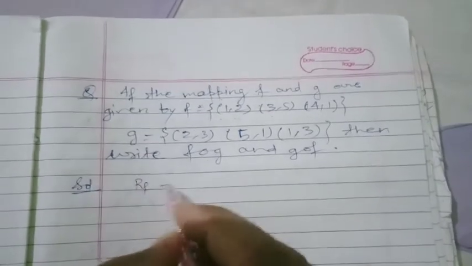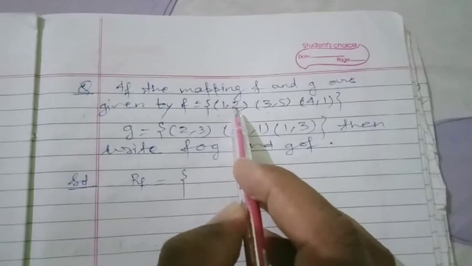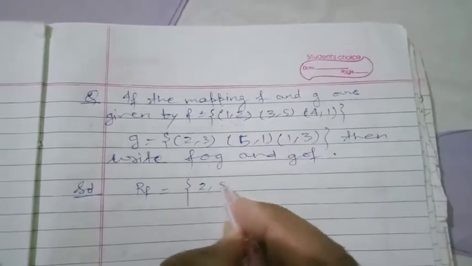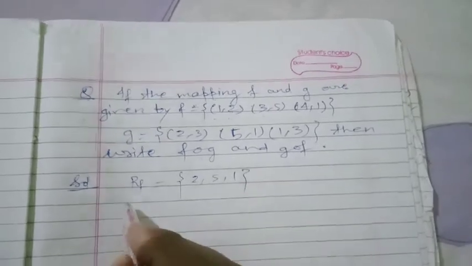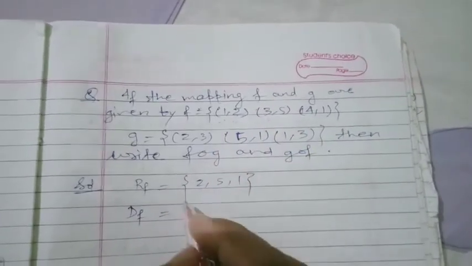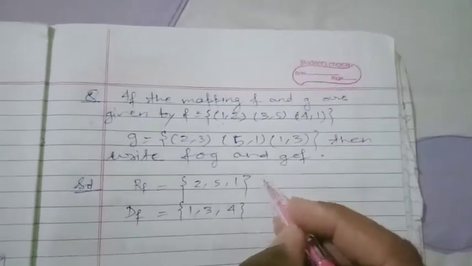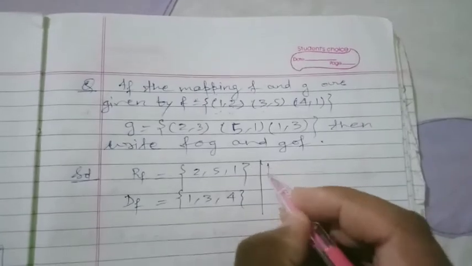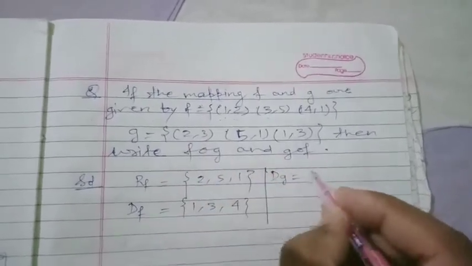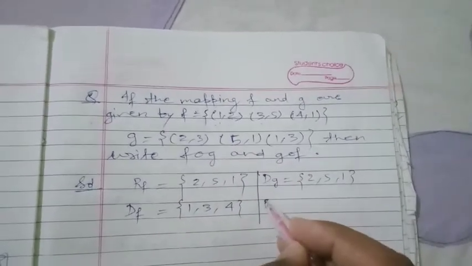Range of f, we consider the second elements: 2 5 1. Domain of f is the first elements: 1 3 4. In the same way, domain of g is 2 5 1, and range of g is what?